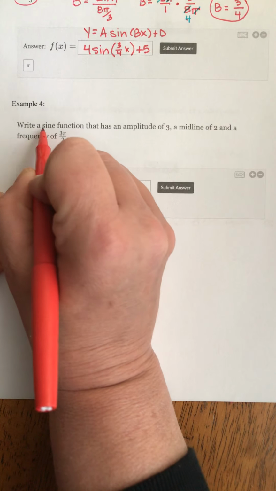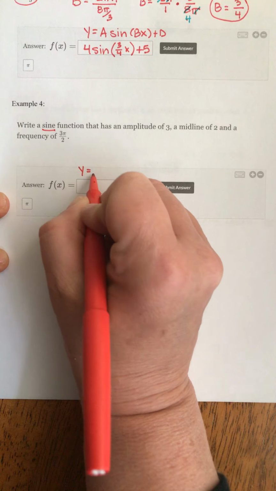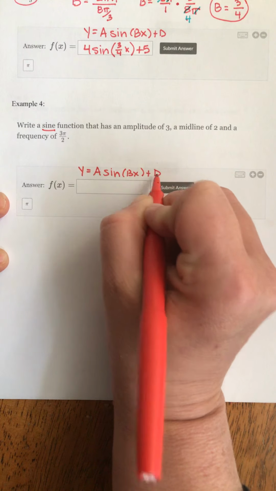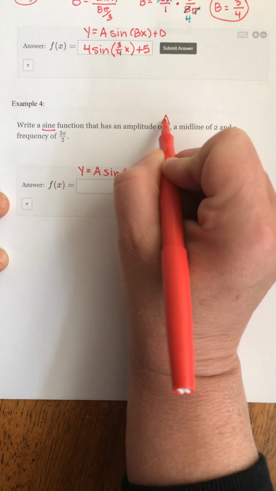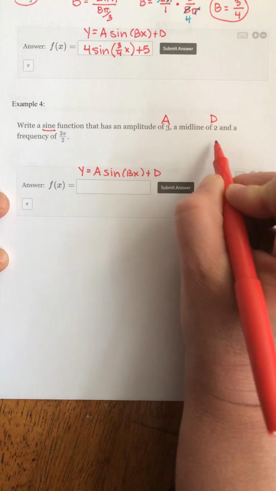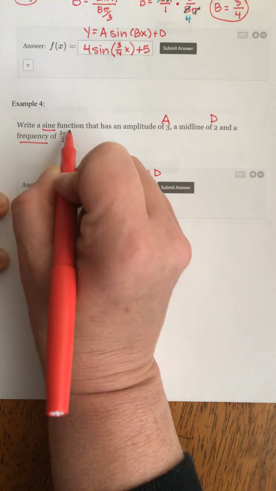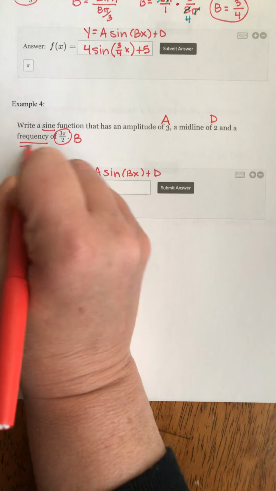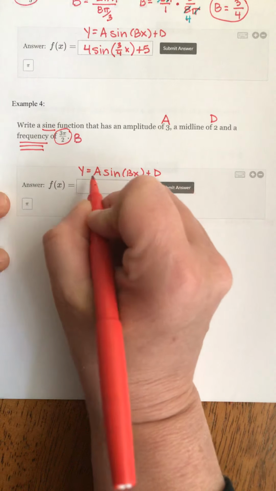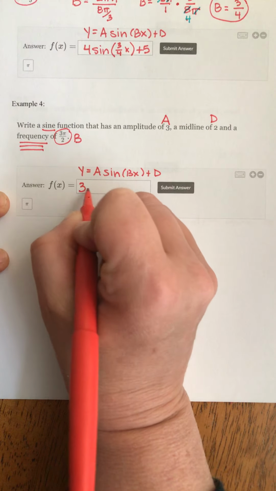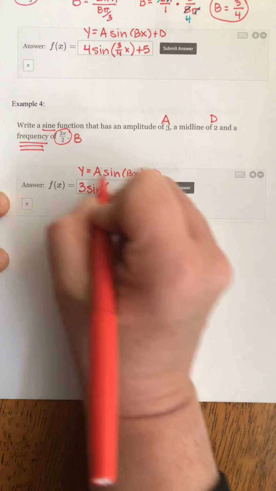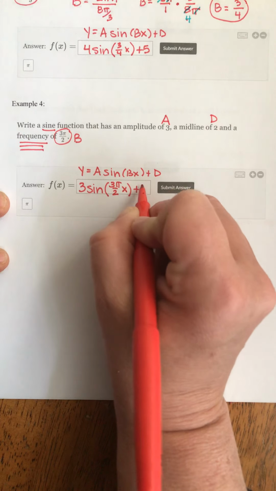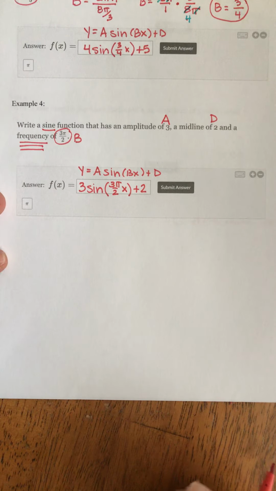So they say write a sine function, so I know it's going to be y equals a sine bx plus d. Has an amplitude of 3, that's my a value, a midline of 2, that's my d value, and a frequency of 3 pi over 2. So I can go right to the b value here. There's no extra calculation because they said frequency. So let's fill it in. A is 3, sine, b is 3 pi over 2, x plus 2. Right?